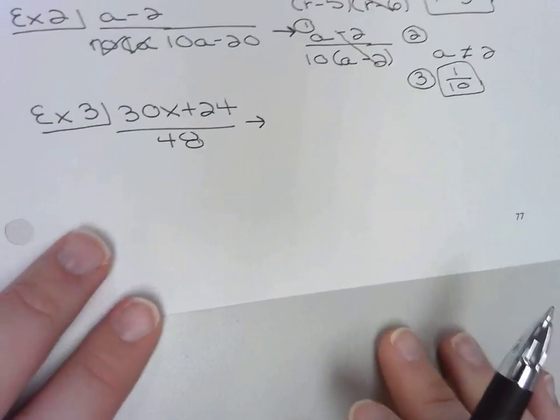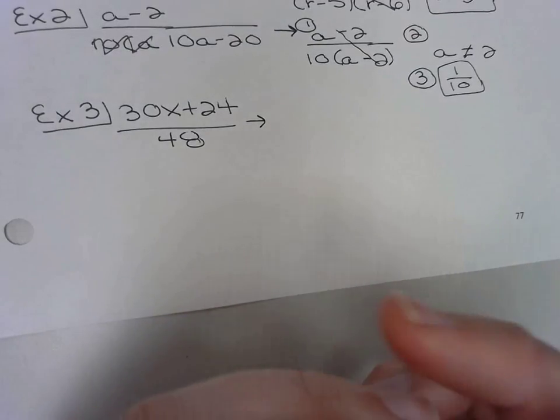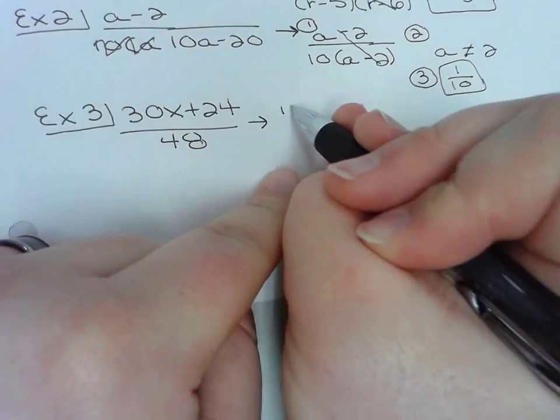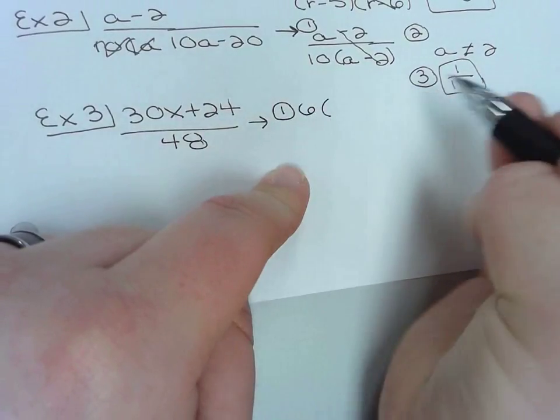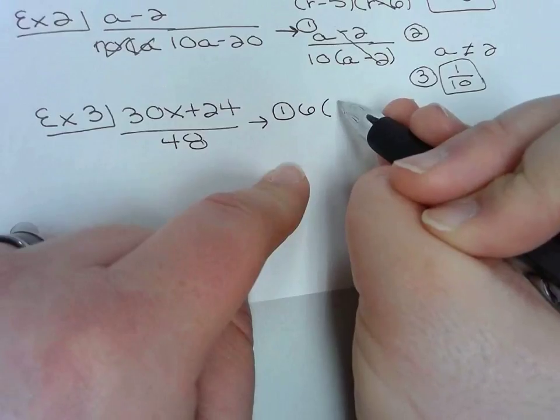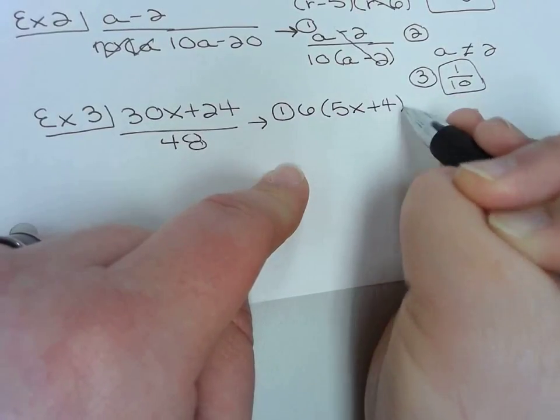Okay, let's look at example 3. This is a rational expression because it is a fraction. 30x plus 24 divided by 48. Step 1, factor top and bottom if you can. Top, take out a 6. 5x plus 4. Okay, so we're going to factor out a 6.